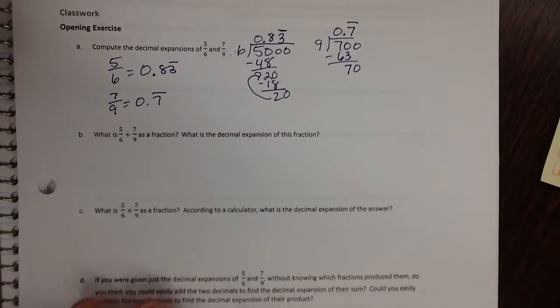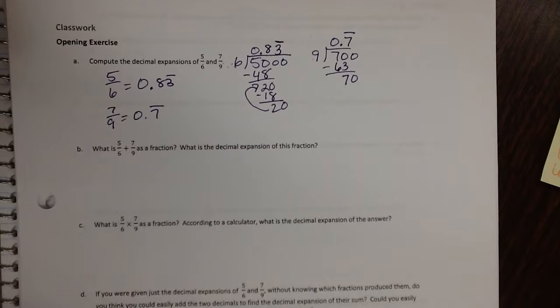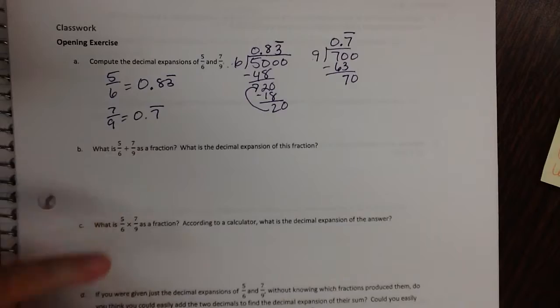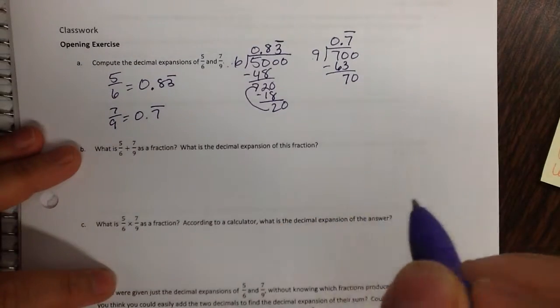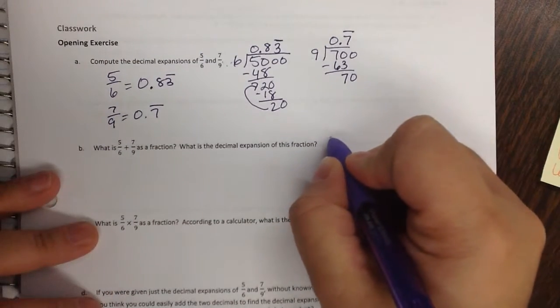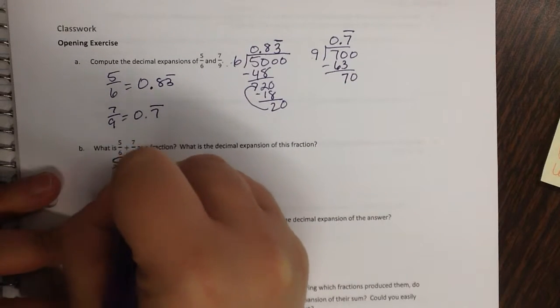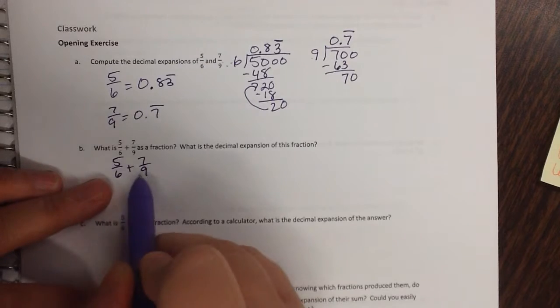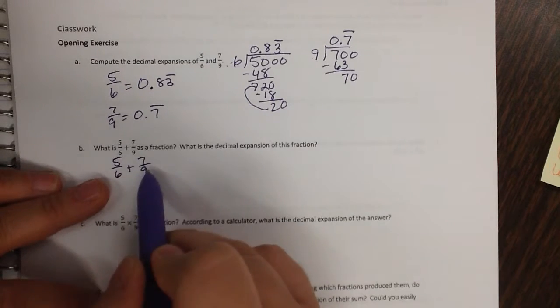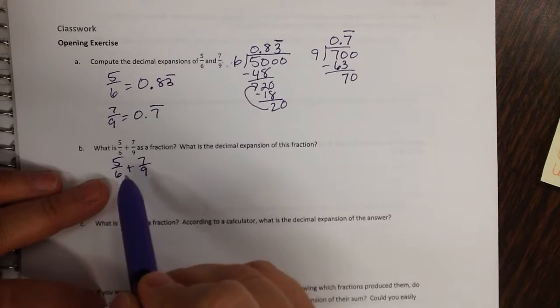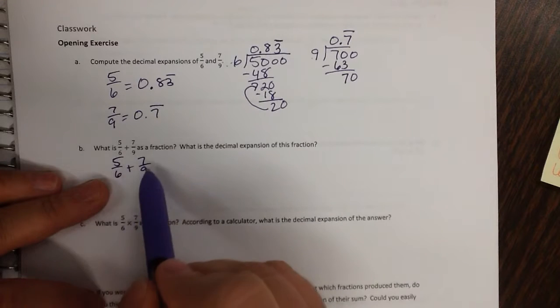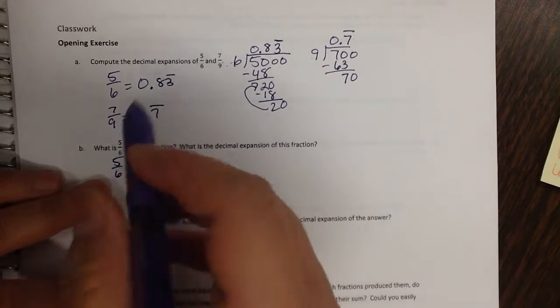B says, what is 5/6 plus 7/9 as a fraction? What is the decimal expansion of that fraction? So we're going to have to add these together first. We'll do it here. 5 over 6 plus 7 over 9. We want the denominator to be the same so we can add fractions. The lowest number that both of these will go into evenly is 18.